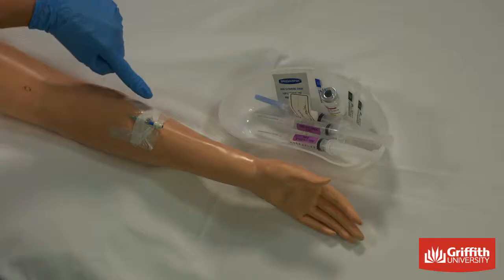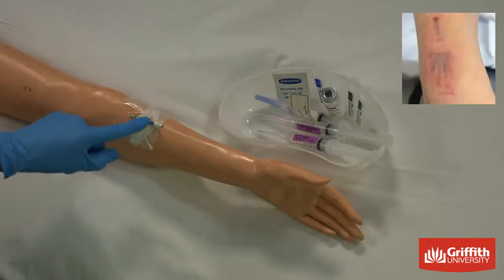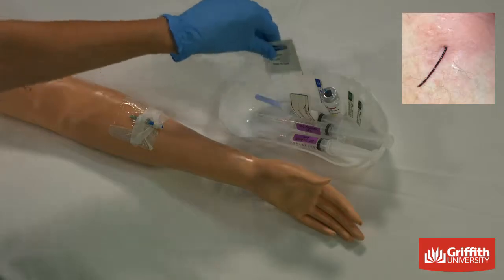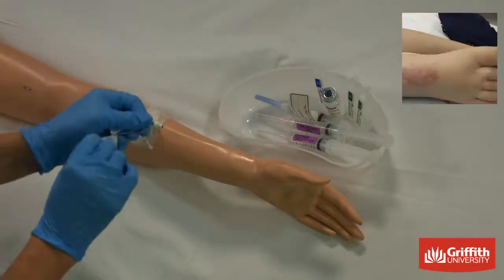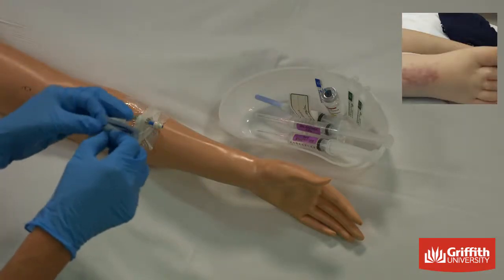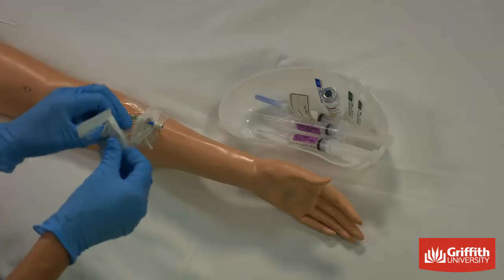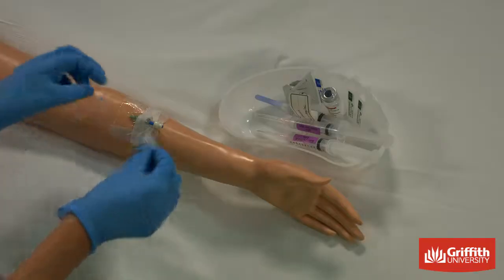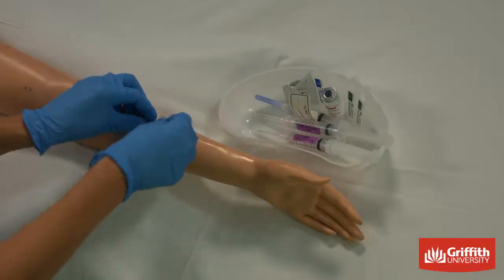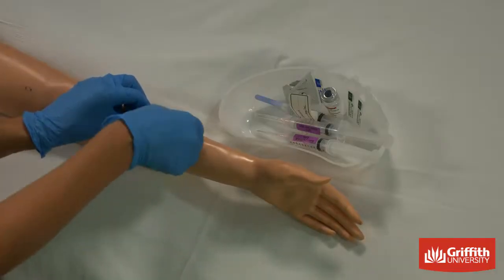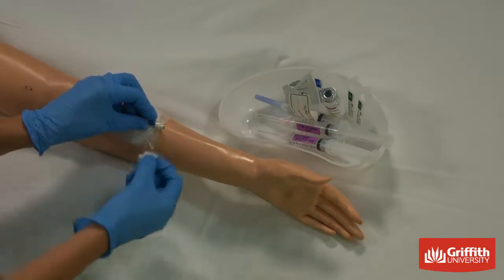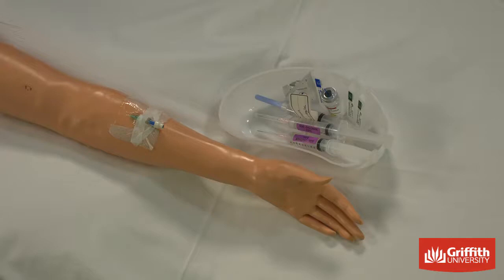You will take your medication to the bedside and you need to assess the IV cannula site for any infiltration, extravasation, phlebitis, or cellulitis. You will then use your alcohol wipe on the tip of the IV cannula. As per local policy recommendations, you may let this dry.